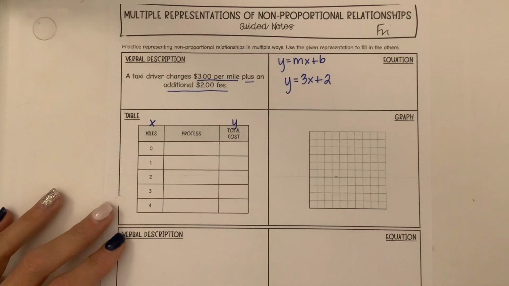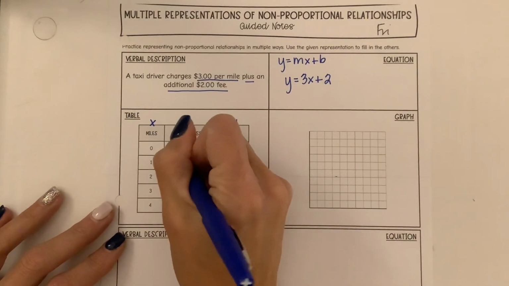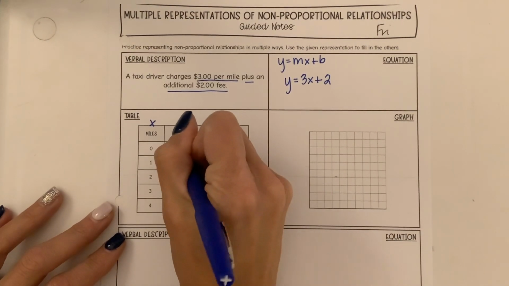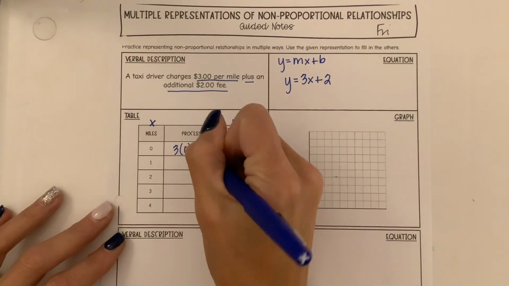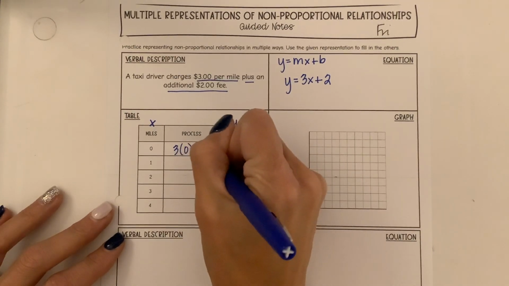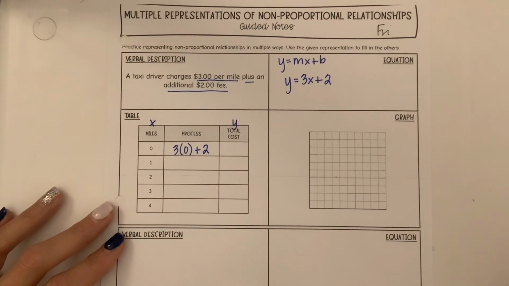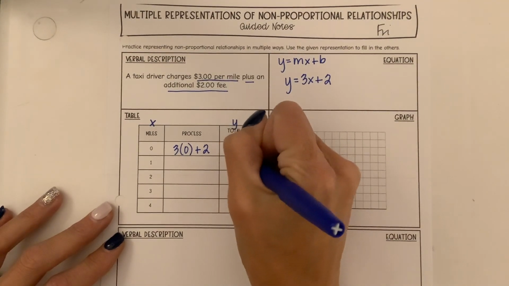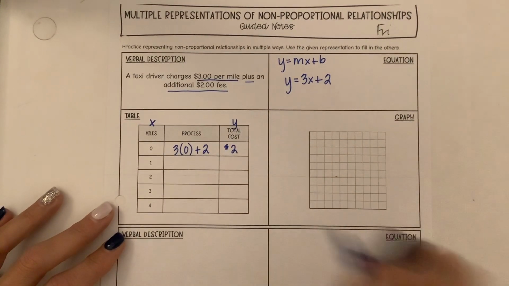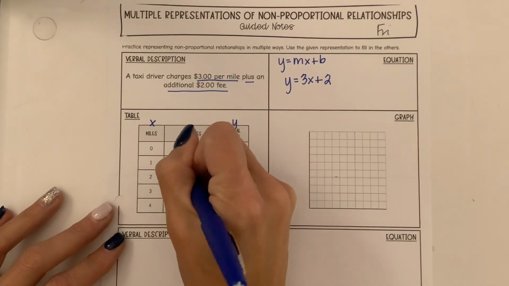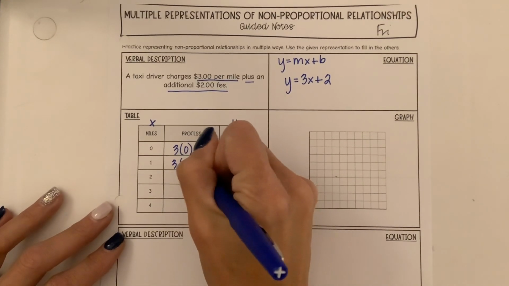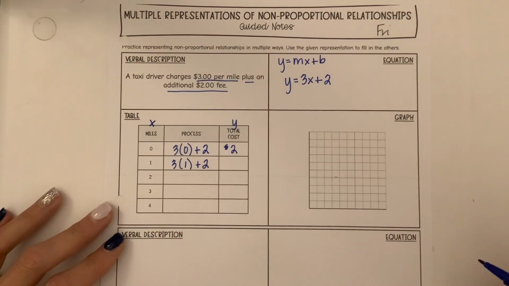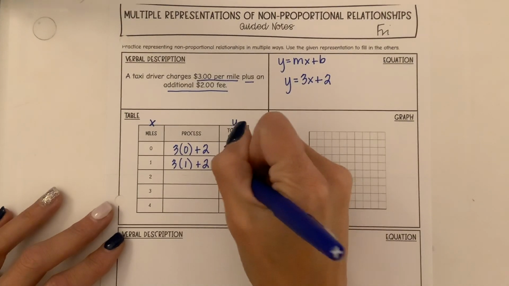So with 0 miles, we plug it into this formula, it would be 3 times 0 plus 2. So 3 times 0 is 0, plus 2 would give you a total cost of 2. With 1 mile, it would be 3 times 1 plus 2. So 3 times 1 is 3, plus 2 is 5.